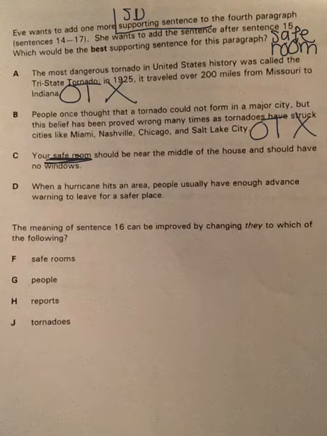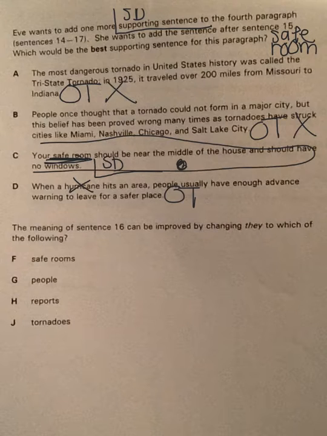Your safe room should be near the middle of the house and should have no windows. So sentence 15 tells us you should have a safe room. This one extends that and gives you more details about your safe room. That is a good supporting detail. When a hurricane hits an area, people usually have enough advance warning to leave for a safer place. This is off topic. We don't care about hurricanes in this article. So there's only one that could really extend, and we know that's C.